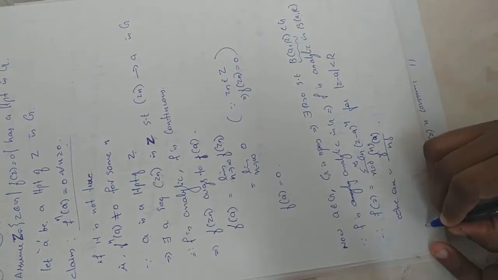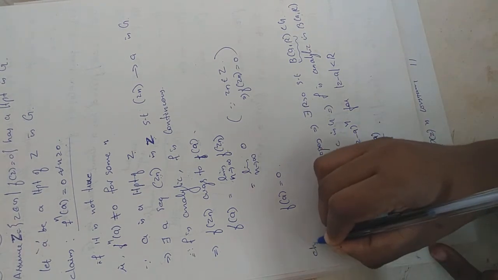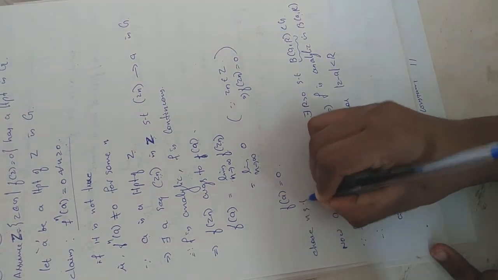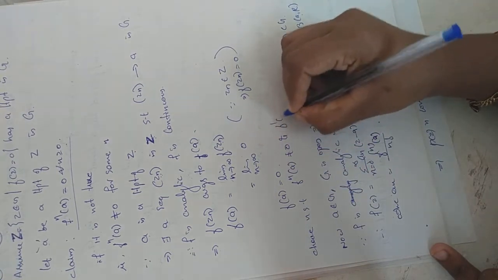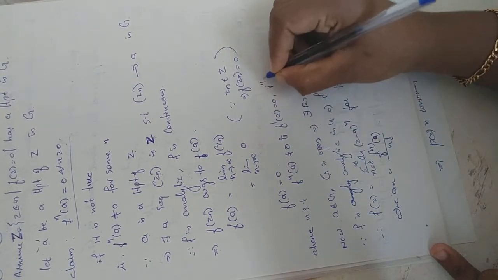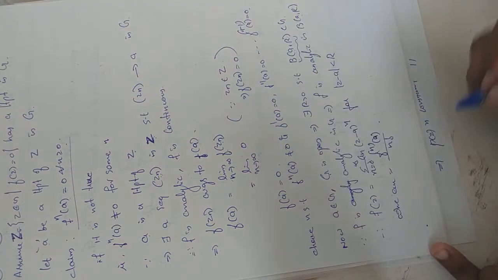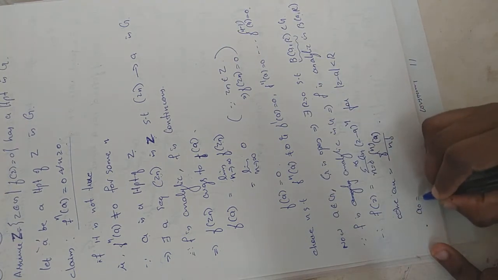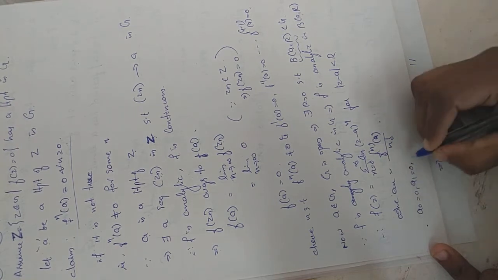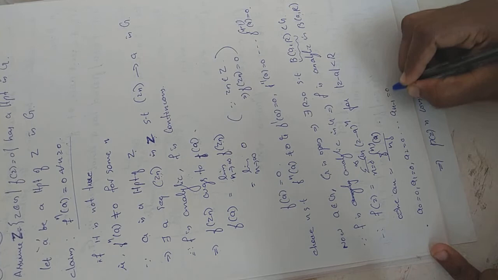All other derivatives at that point will be equal to 0. So you consider such an n. Choose n such that the nth derivative of f at a is non-zero, and f dash of a is 0, f double dash of a is 0, etc., up to the (n minus 1)th derivative at that point equal to 0. Then a naught will be 0, a1 will be 0, a2 will be 0, etc., a n minus 1 will be equal to 0.